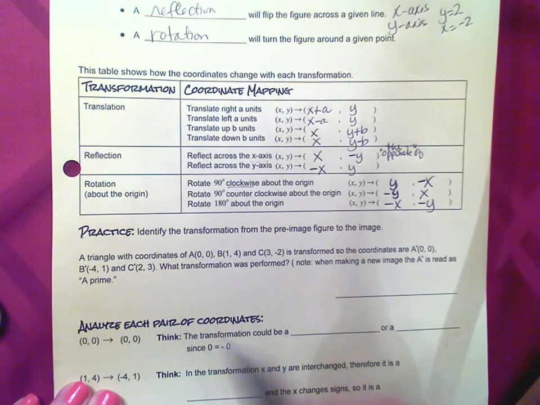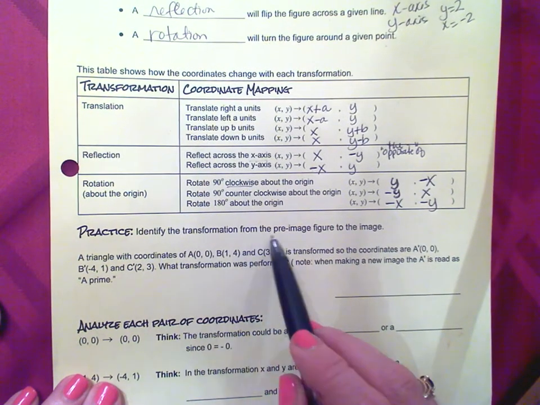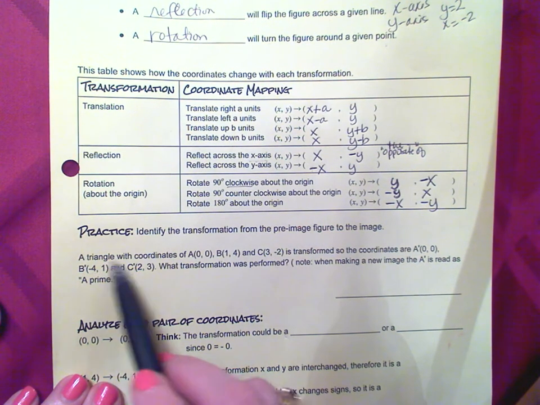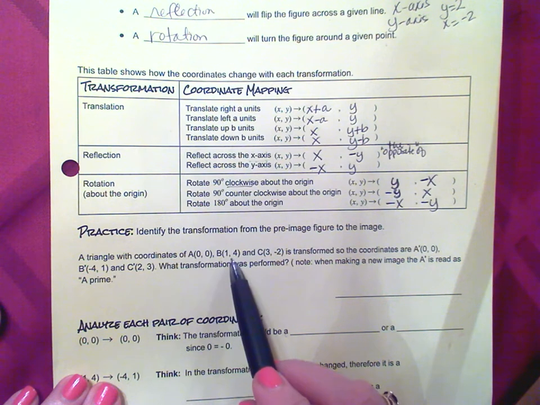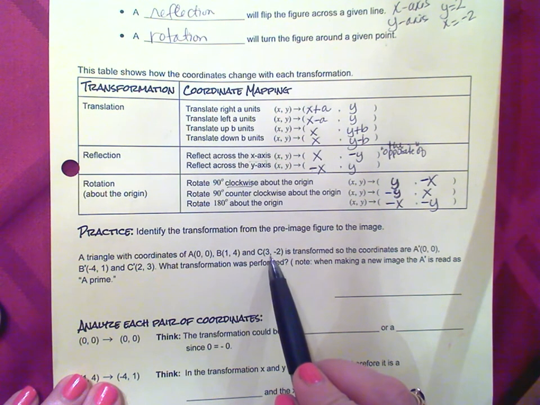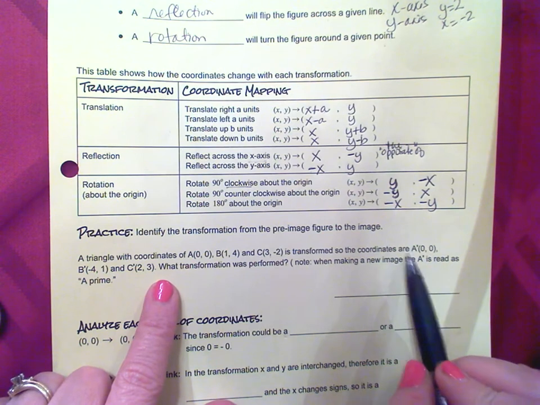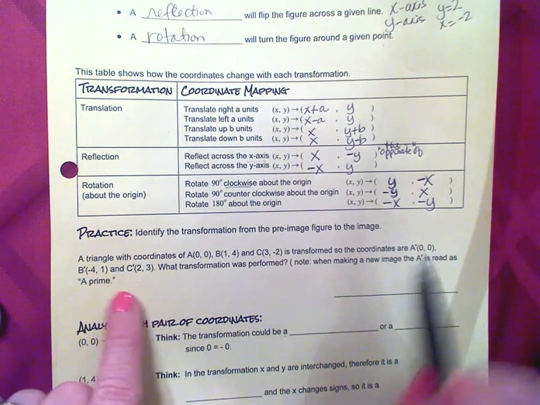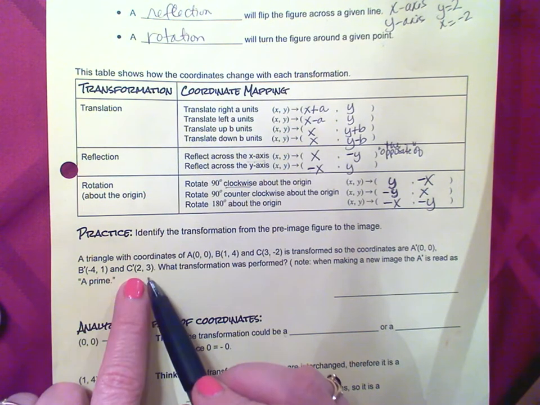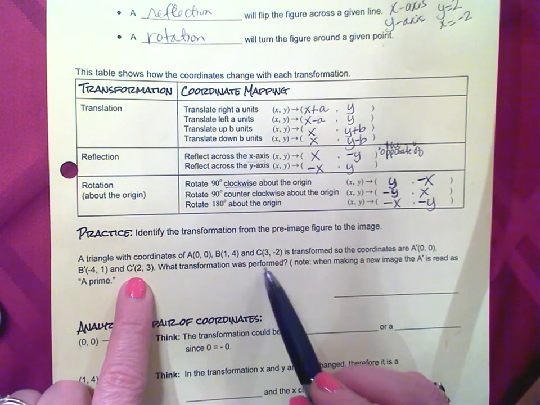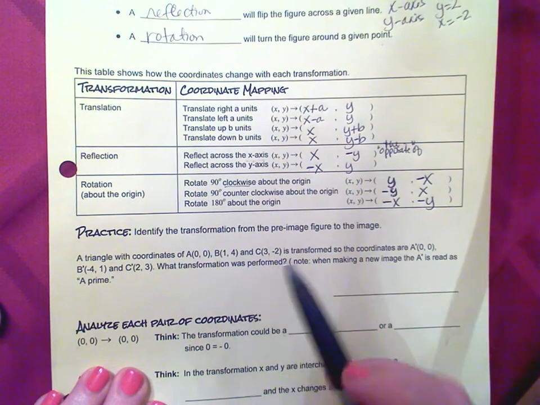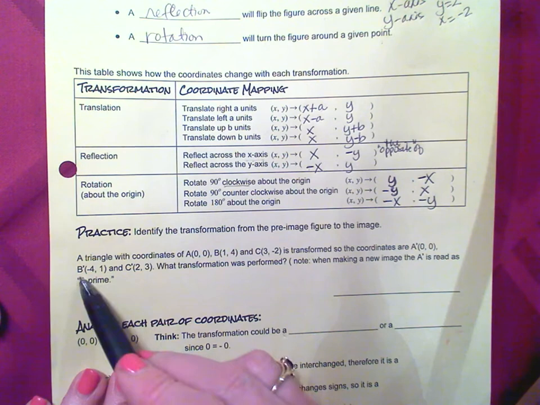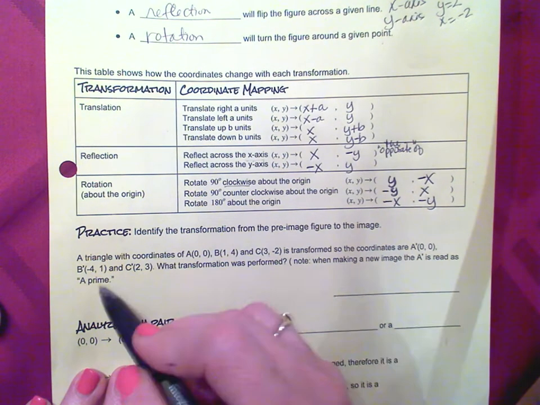Okay, so let's do a quick practice. Identify the transformation from the pre-image figure to the image. So here's our pre-image, a triangle with coordinates A (0, 0), (1, 4), (3, -2) is transformed so the coordinates A prime, so that tells us this is our new shape here, are (0, 0), (-4, 1), (2, 3). What's the transformation that could be performed? And note, when making a new image, the A' is read as A prime, so that it's prime notation.